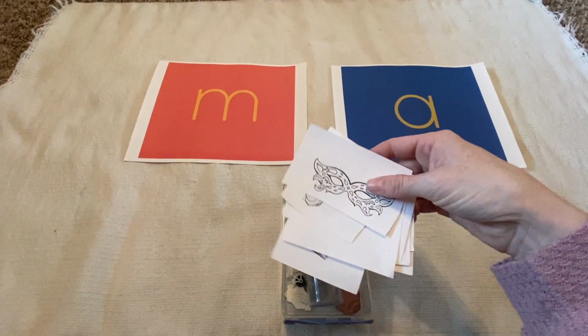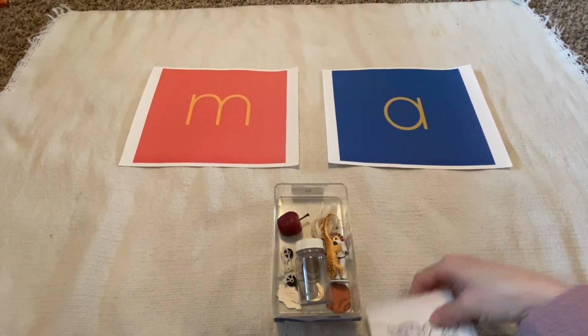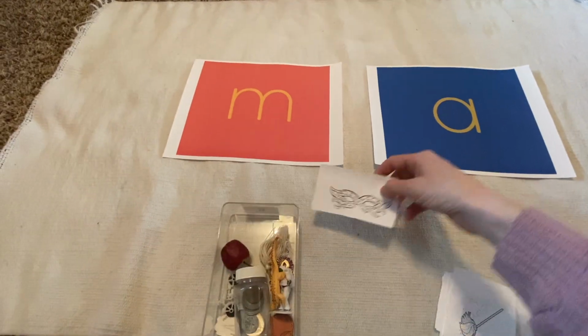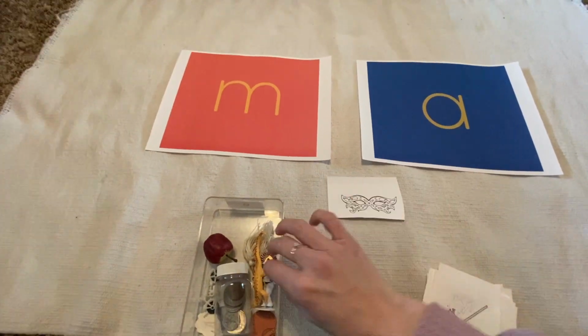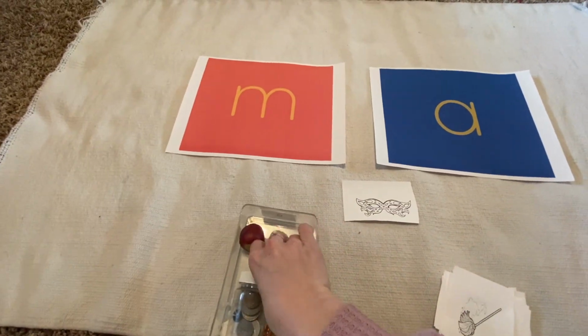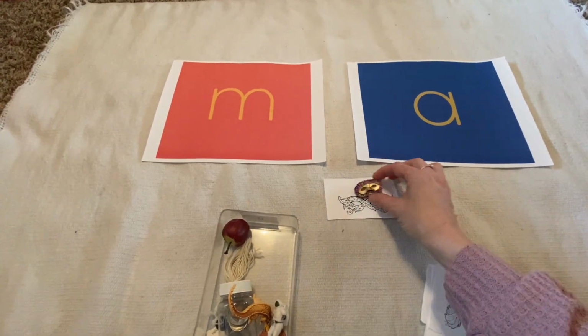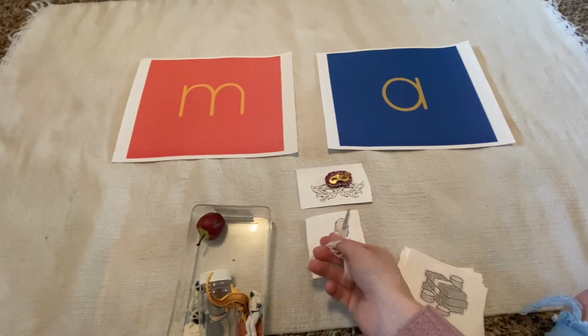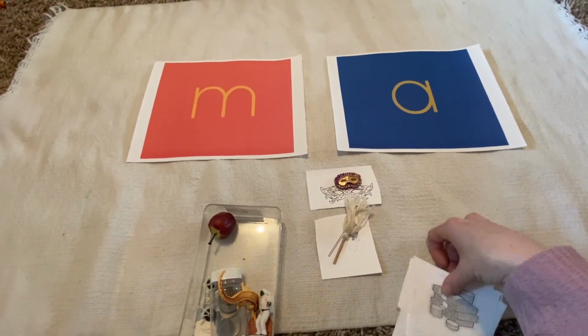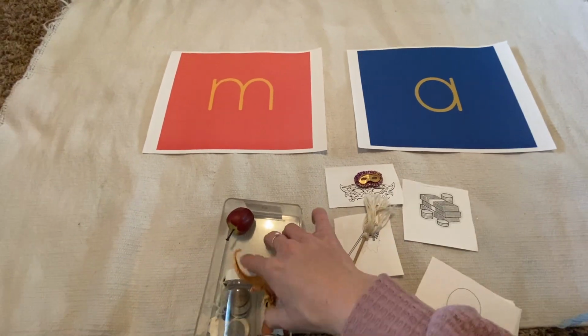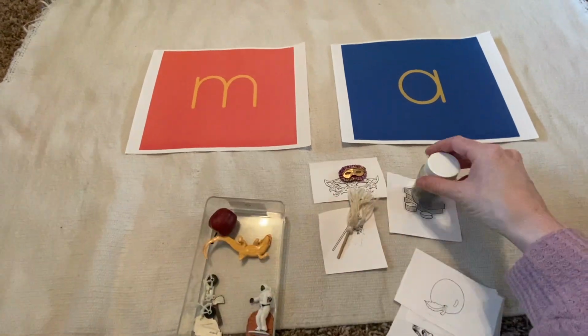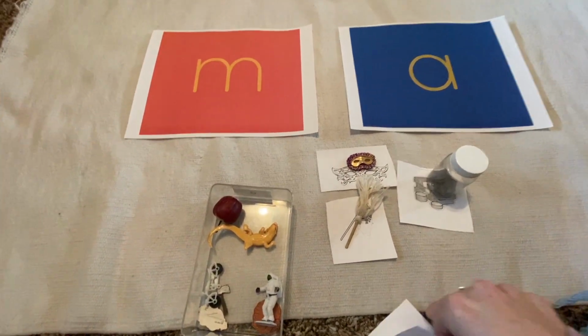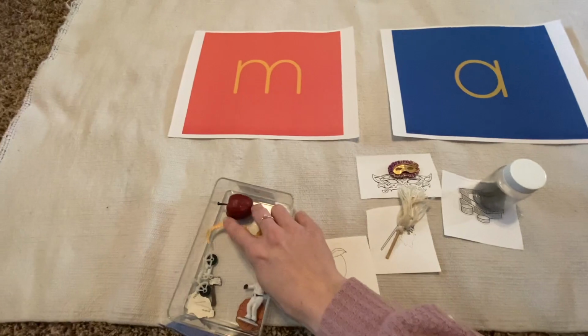You will be using these pictures, so as you can see, this is a picture of a mask. I will be using this object. So all of these pictures are pictures of the objects that are already in the sound pouch. So there's no new words that they are going to be working with.